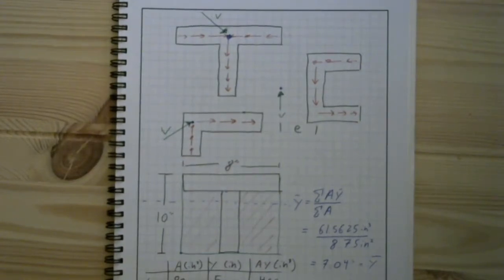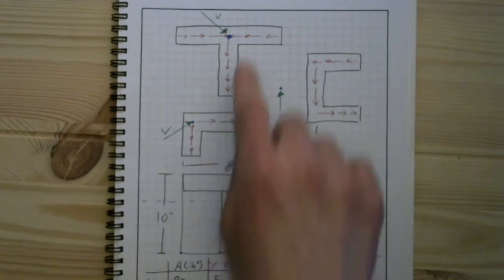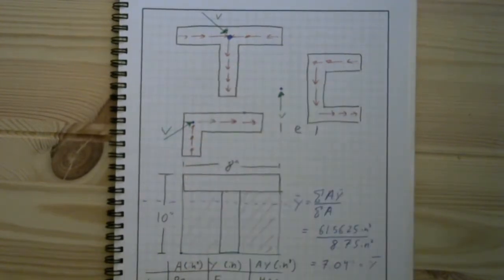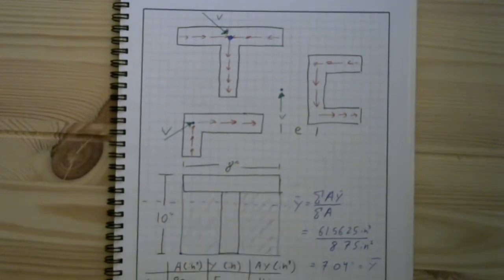Welcome to the video for the 15th and 16th question on the example exam. In this one, we'll talk about the location of shear centers for simple cross sections, and we'll also talk about the location of the neutral axis for simple cross sections.